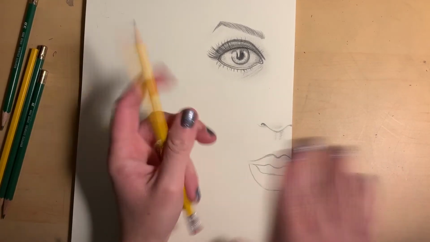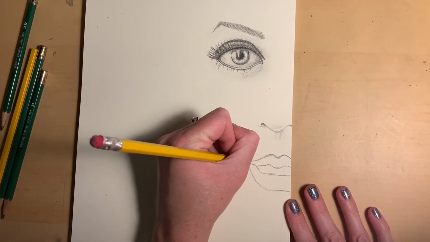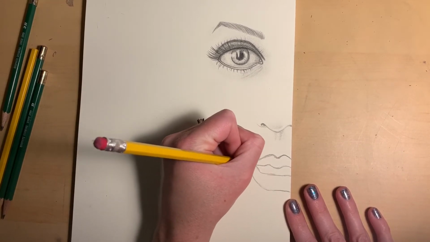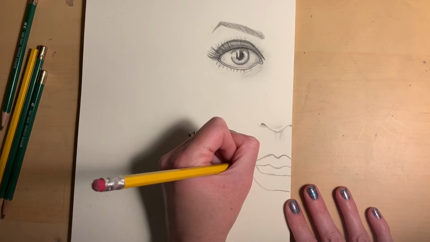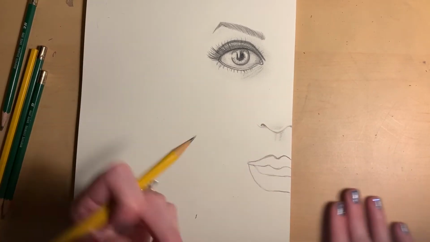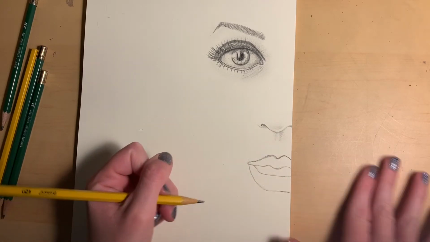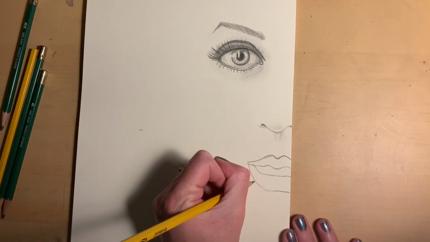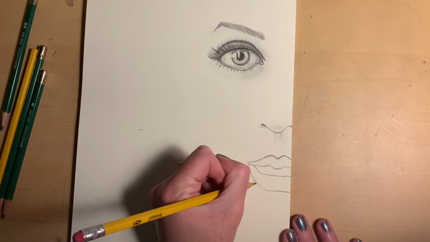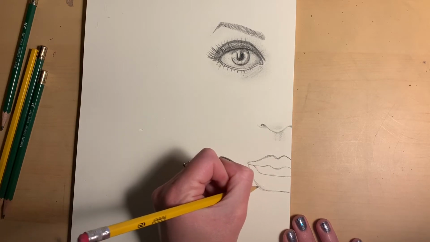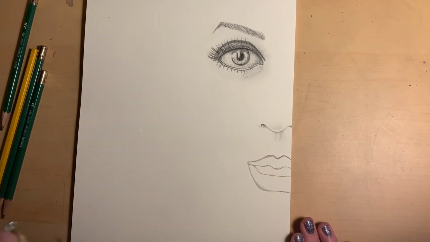Erase out some of the lines that we don't need anymore. Now, we don't really need to worry about too much detail right this second.